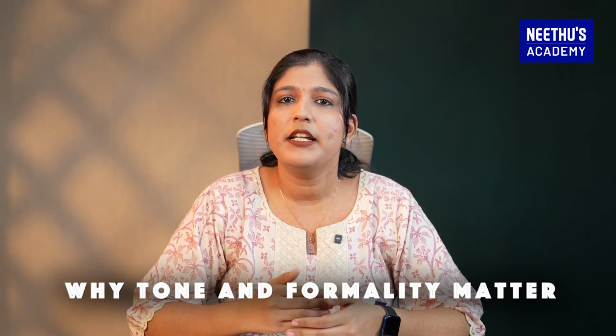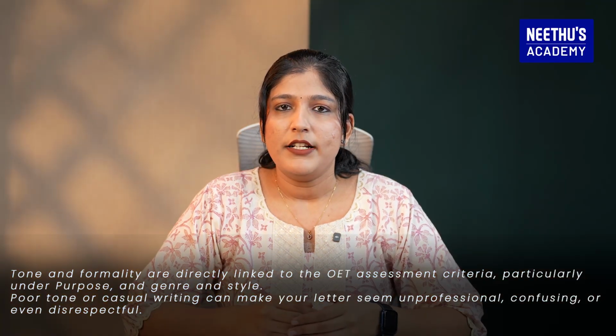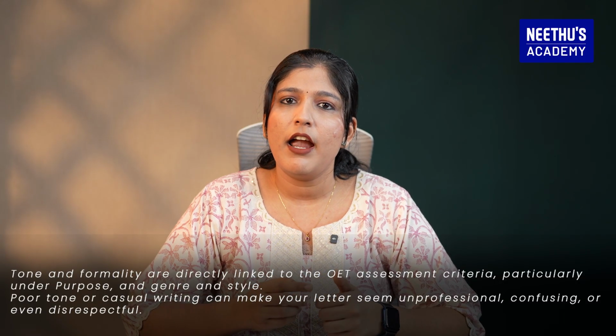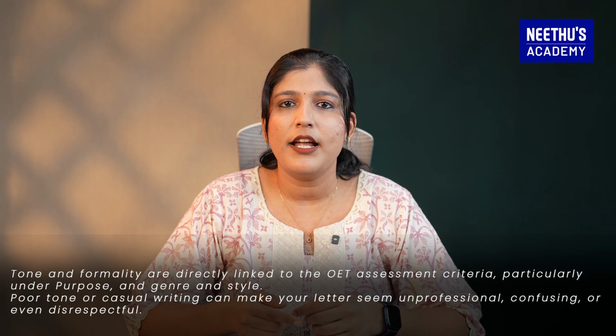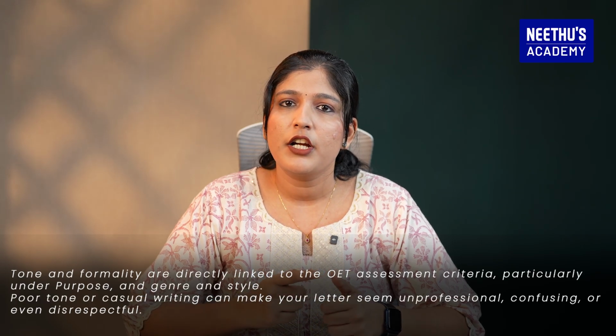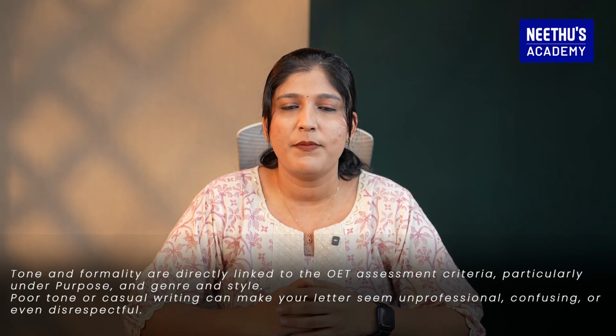Now we can proceed with the third section, that is, why tone and formality matter. Tone and formality are directly linked to the OET assessment criteria, particularly under purpose and then under genre and style. Poor tone or casual writing can make your letter unprofessional, confusing, or even disrespectful.